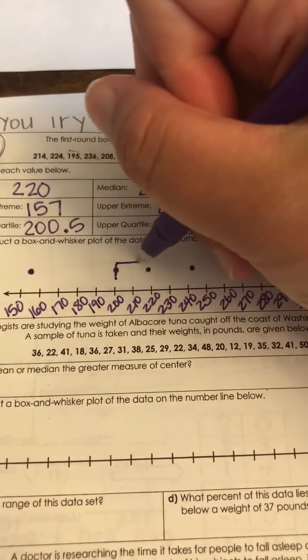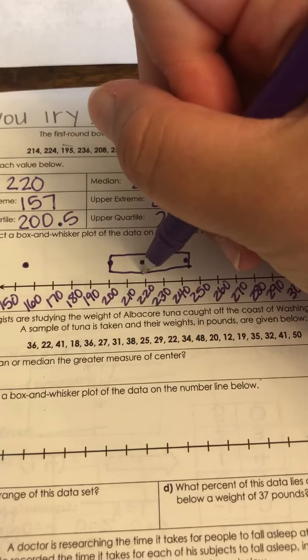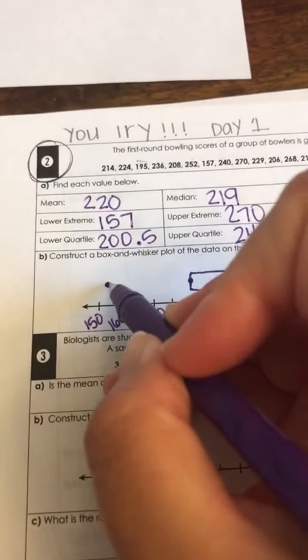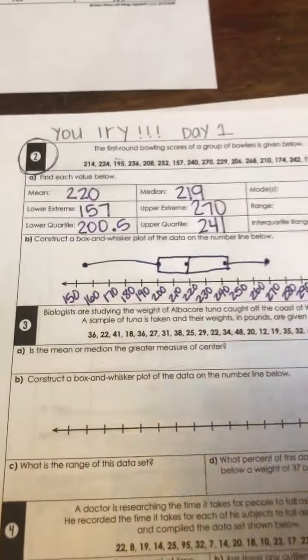So this part right here would make up your box. And then these are your whiskers. So that would be what it looked like on paper.